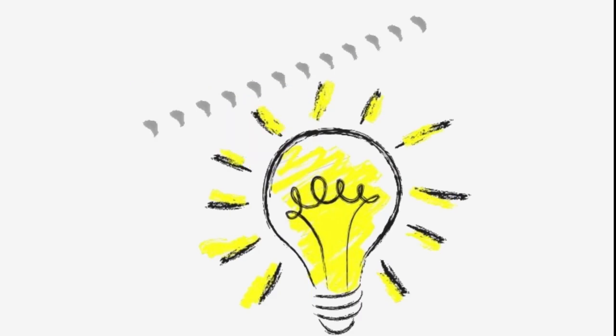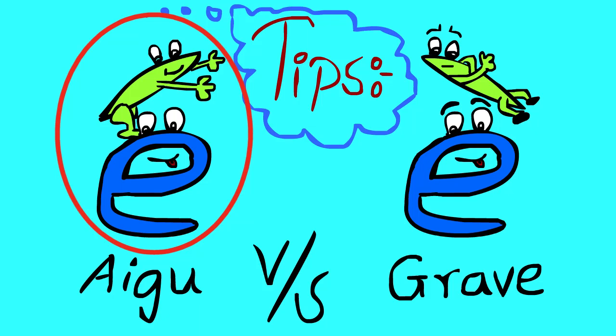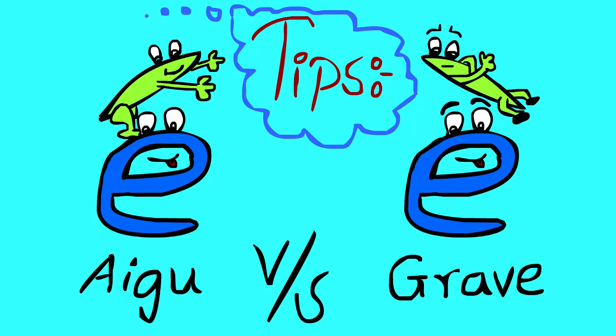Now, I'll give you some tips to remember these accents. There is a tendency to get confused with l'accent aigu and l'accent grave. L'accent aigu means acute accent, and this accent is similar to the acute angle that we learned in maths. Just have a look. Right? And the tip of this slanted dash is closer to the front part of E.